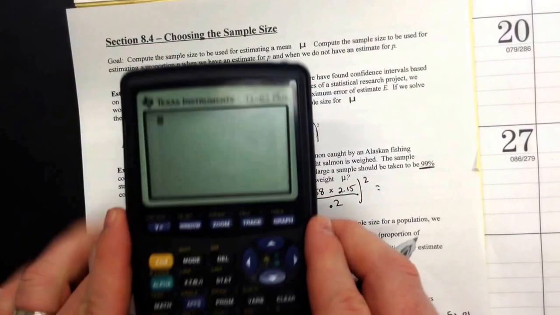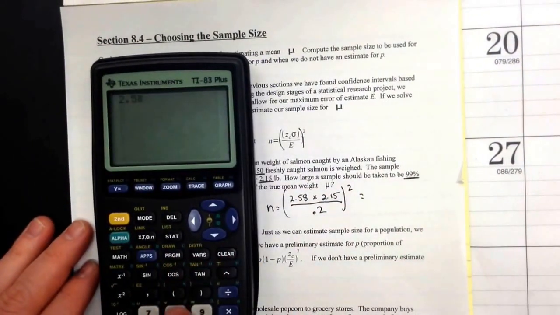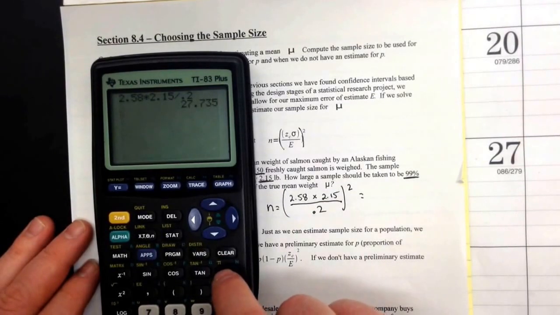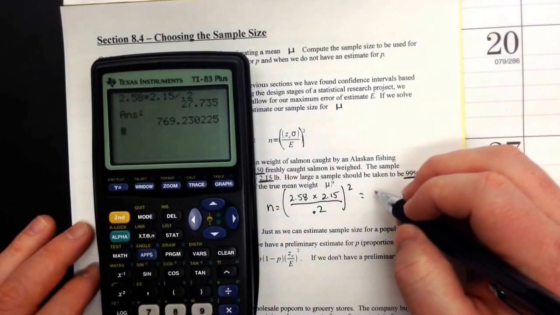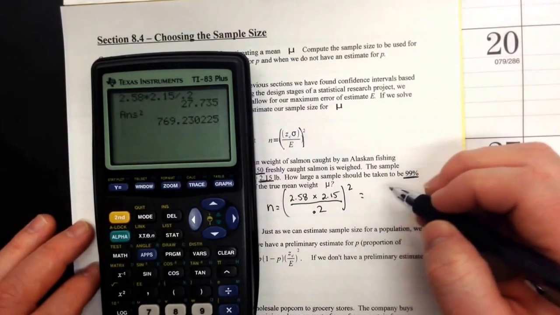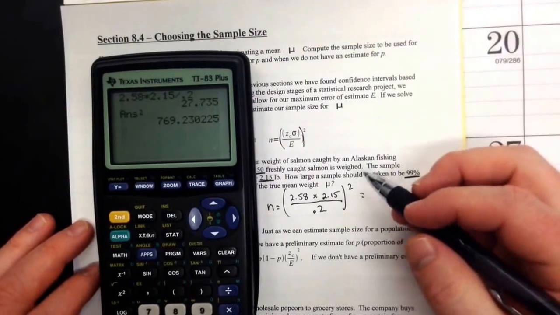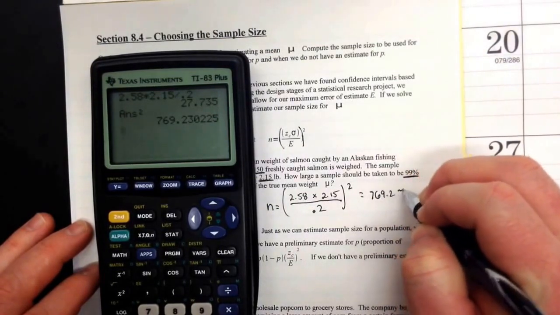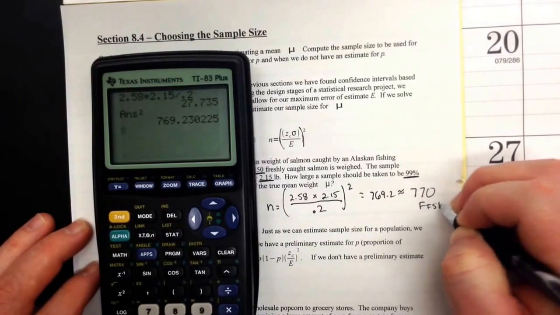When I do that, I get 769.2, and because that 0.2 of a fish still matters, we're going to round up to the next whole number. So 769.2 will round to 770 fish.